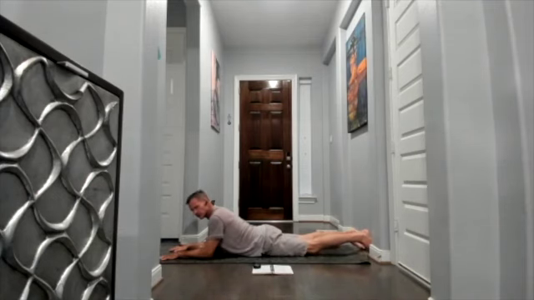Root down into your index knuckle and thumb again. Soften your belly. Maybe feel for a little bit of a decompression effect in the low back. And press the tops of your feet into the mat. Inhale. Exhale. Lower your heart down to the earth.